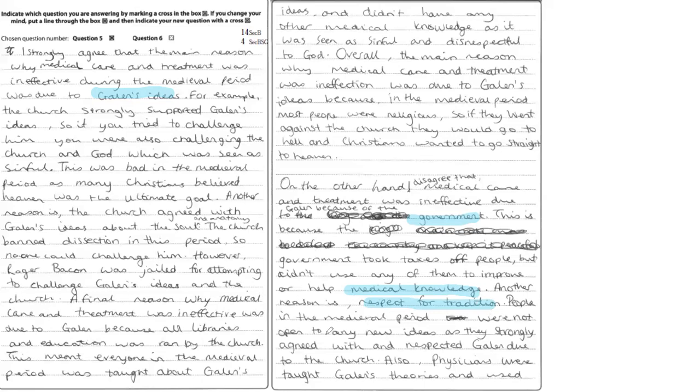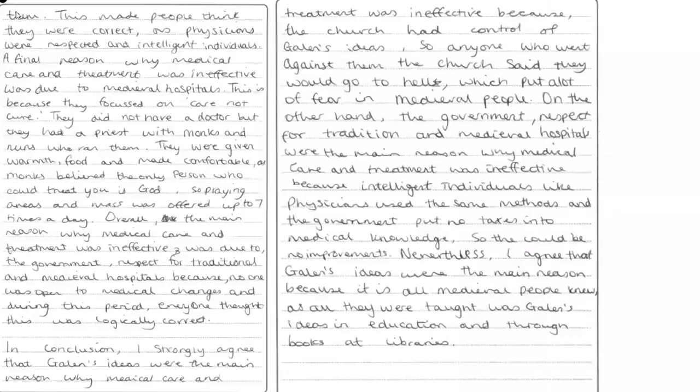People in the medieval period were not open to any new ideas, as they strongly agreed with and respected Galen due to the church. Also, physicians were taught Galen's theories and used them. This made people think they were correct, as physicians were respected and intelligent individuals. A final reason why medical care and treatment was ineffective was due to hospitals. This is because they focused on care, not cure. I mean, it's just a brilliant answer.